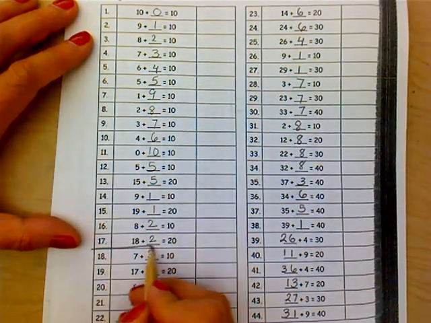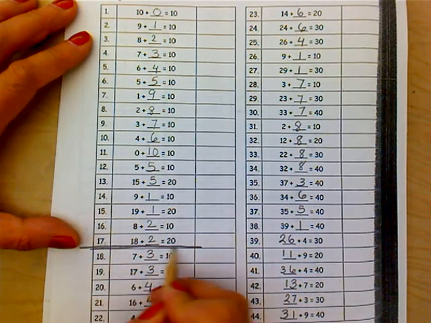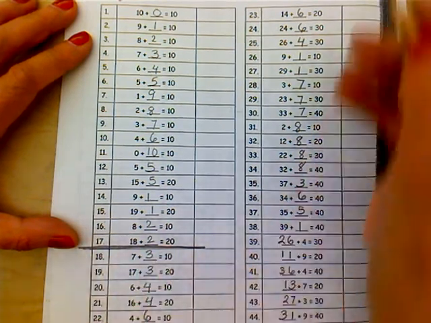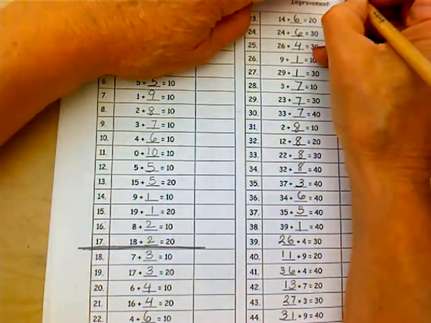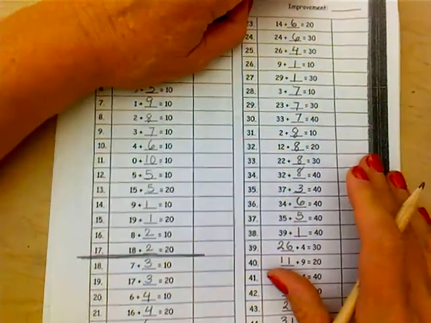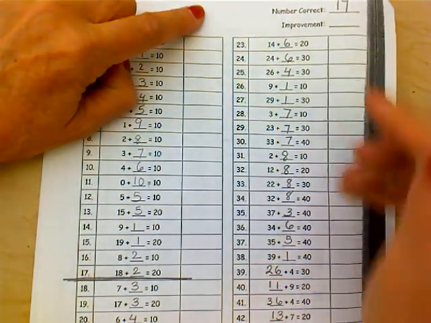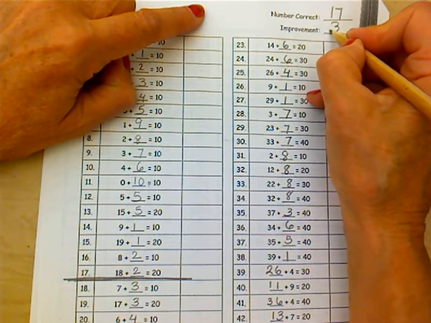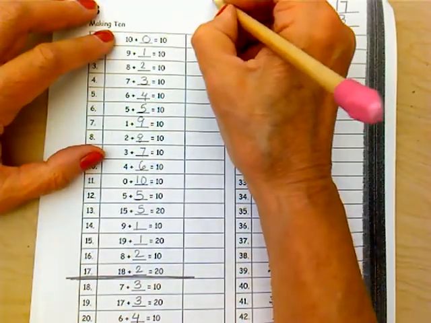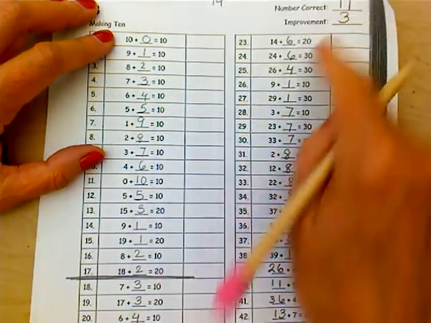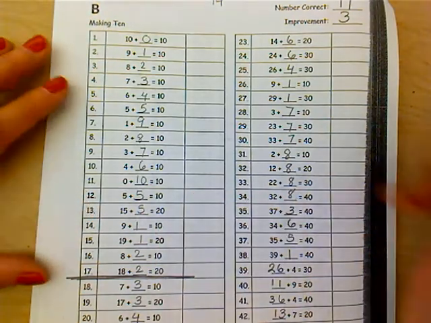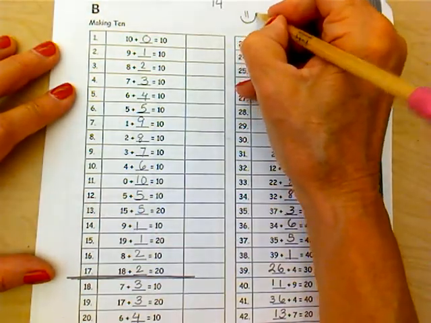Maybe this time you made it clear to 17. So maybe this time you got 17 correct. You had 14 the first time, so you had an improvement of 3. So if you had 14 and you went up to 17, you did 3 more problems correct, and you should give yourself a smiley face.